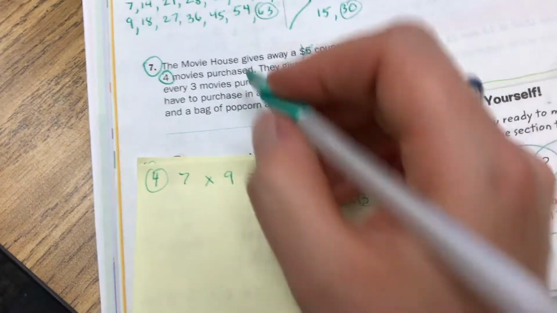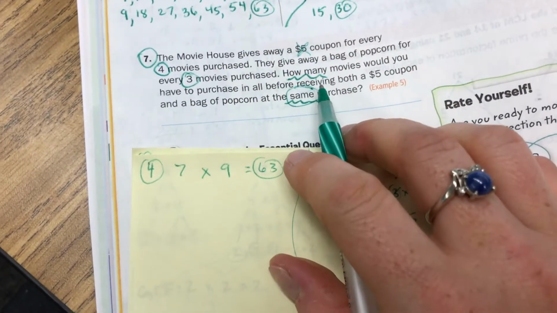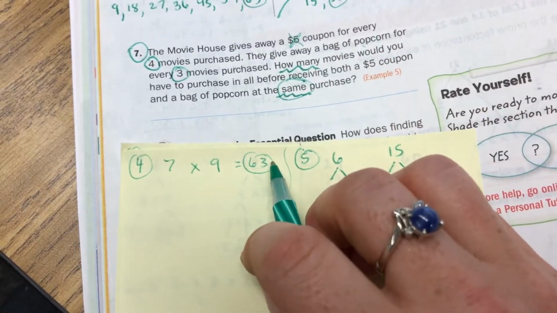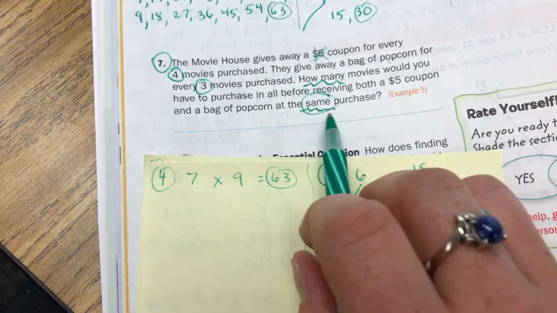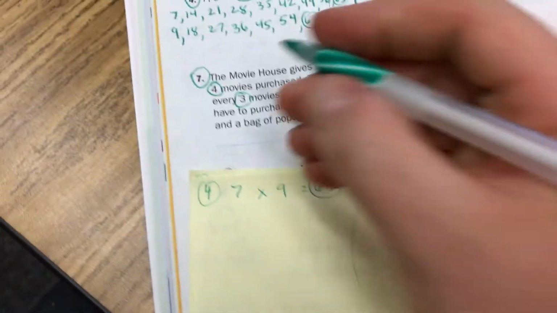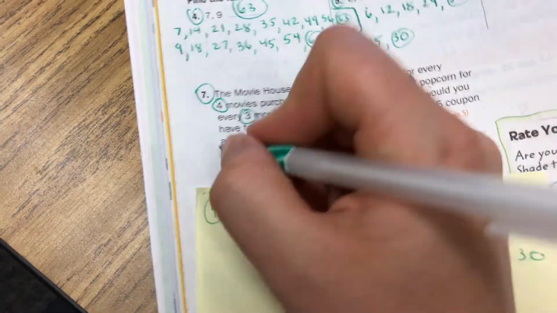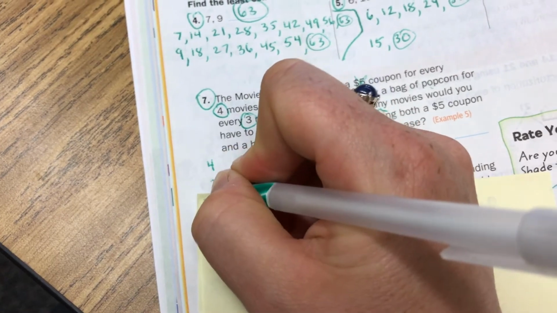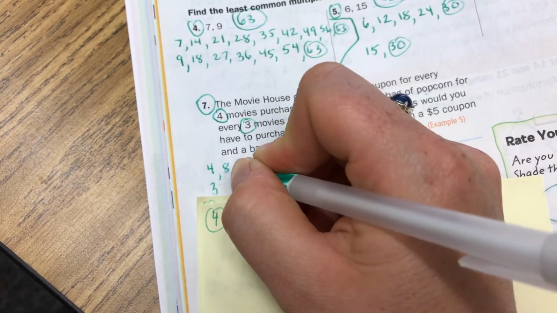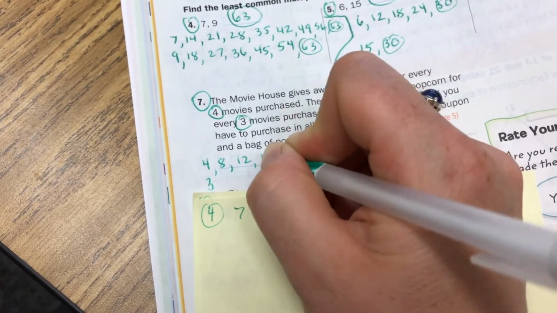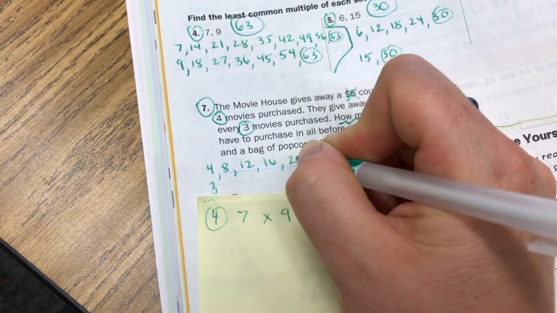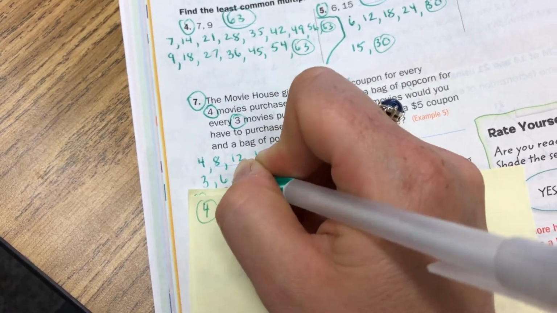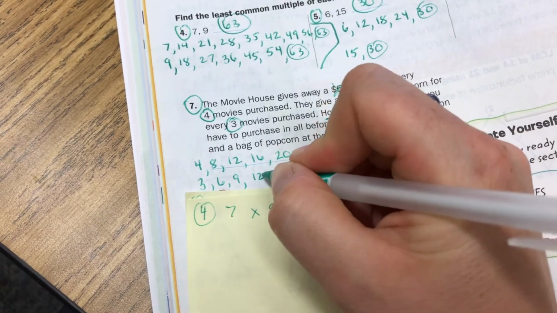You don't even need that number. Every 3 movies for the popcorn, we need to find the least common multiple of 4 and 3. So let's make the list. 4, 8, 12, 16, 20, 3, 6, 9, 12. There's a common one.